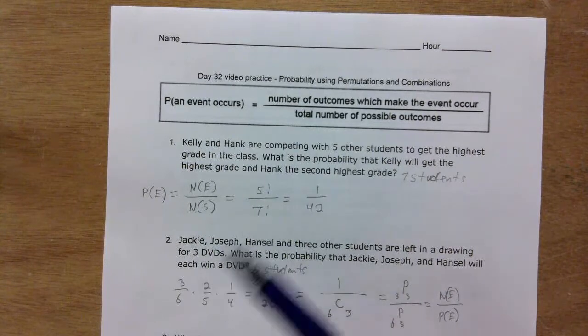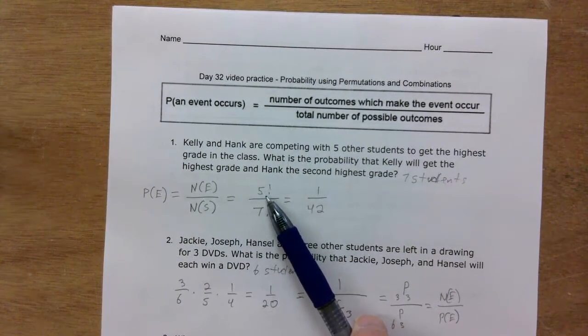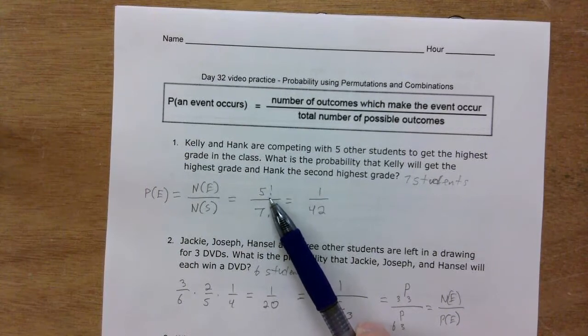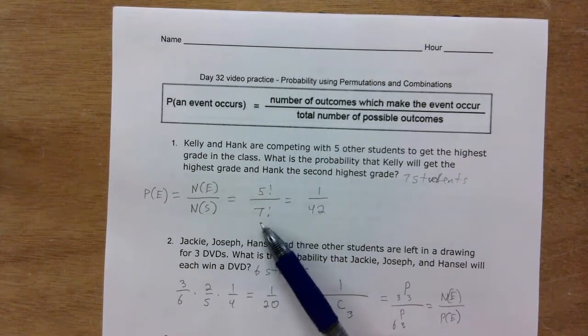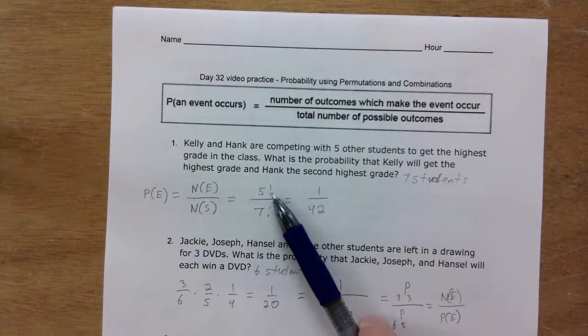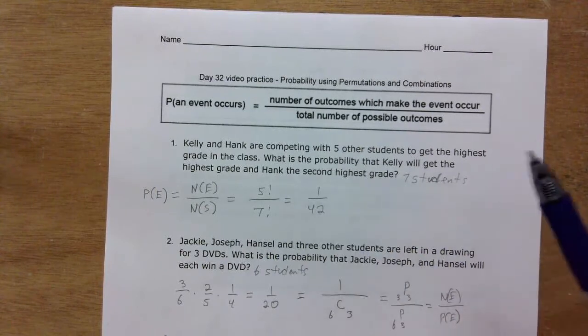All right, that's the setup. Again, you can think of it like this. The first 2 slots are already taken with Kelly and Hank. So we get a 5 factorial. We permutate 5 of those. Okay? And down here, we permutate all 7. So again, 5 factorial over 7 factorial is 1 over 42.